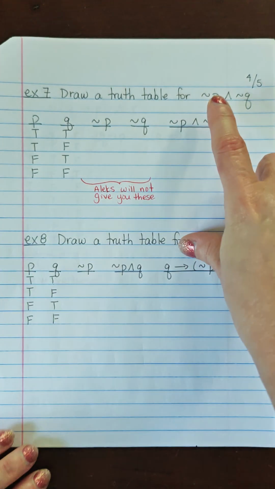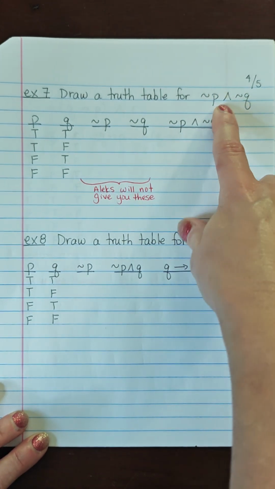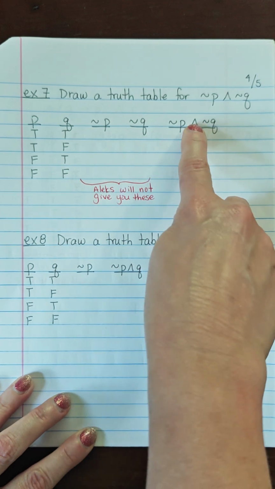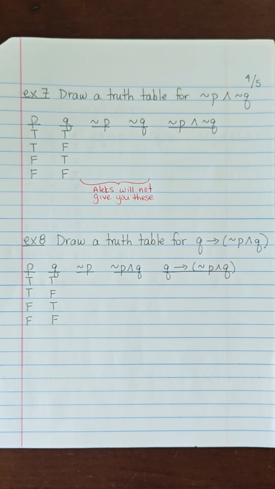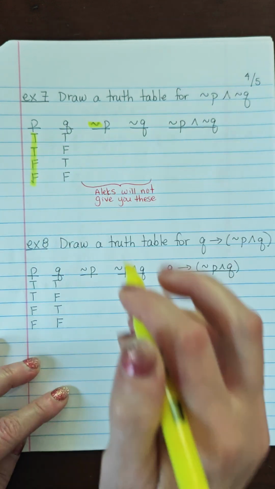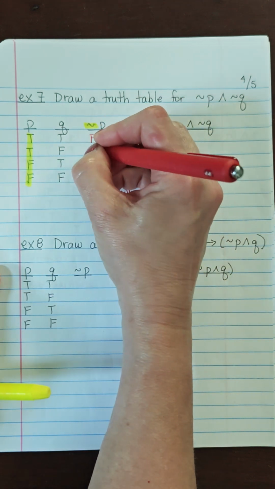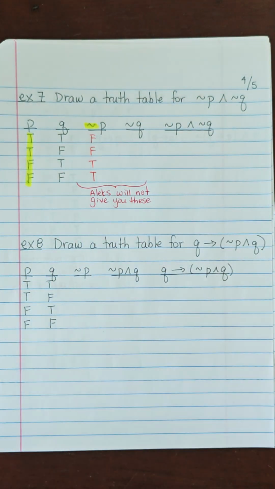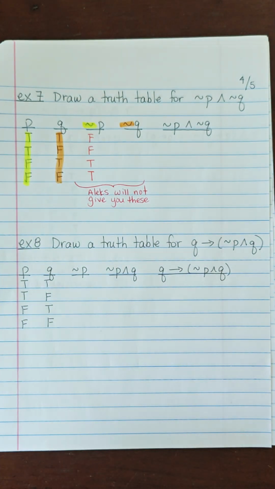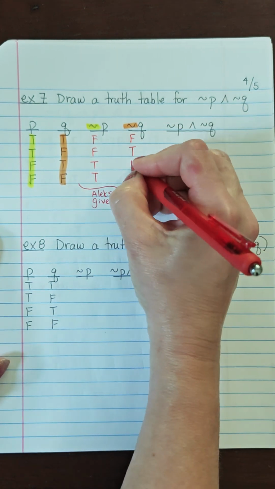Okay, so with this one, I've got two negations and a conjunction. I'm going to have to do these one at a time. So that's why I've got a negation of P column, a negation of Q column, then the and. One operation at a time. So I've got this negation of the P column. The opposite of true, true, false, false is false, false, true, true. Easy peasy. The negation of Q is just the opposite of Q. Instead of true, false, true, false, the opposite is false, true, false, true.